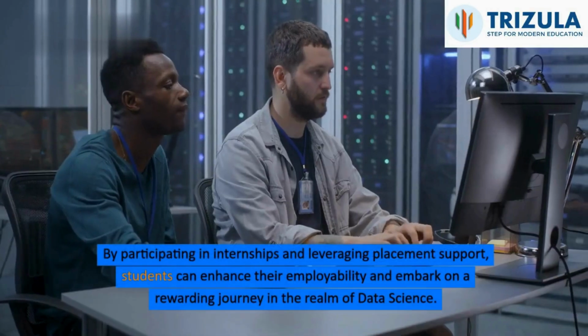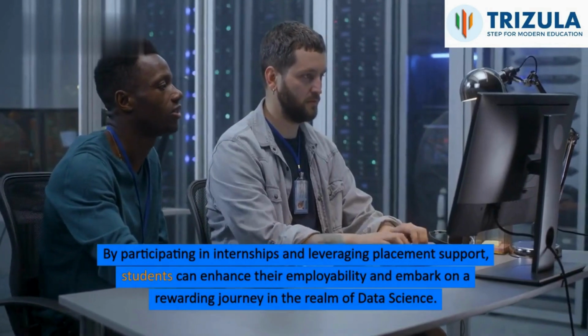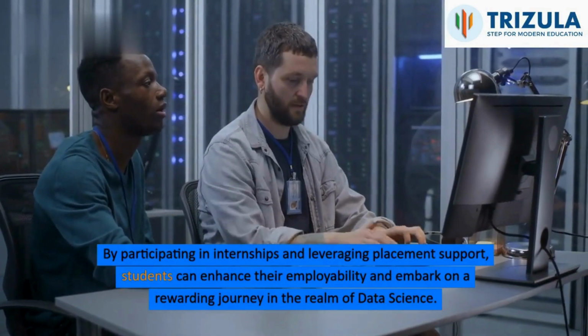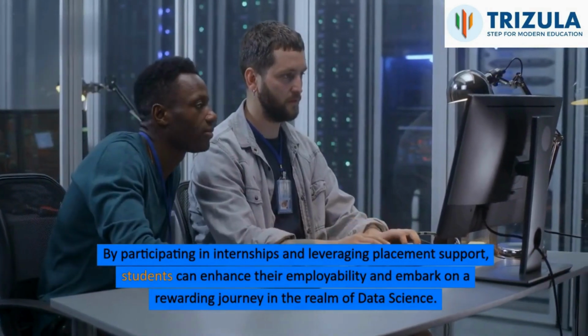By participating in internships and leveraging placement support, students can enhance their employability and embark on a rewarding journey in the realm of data science.